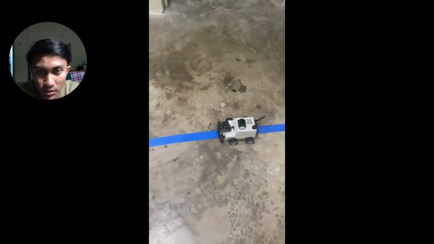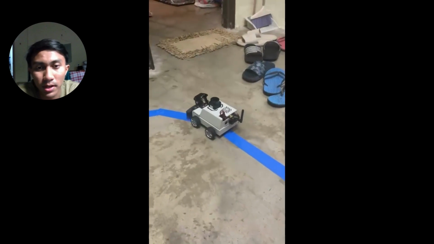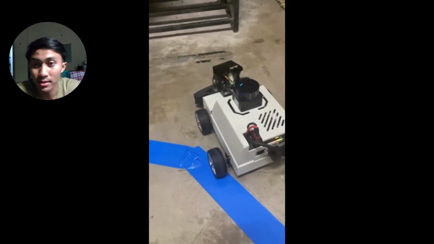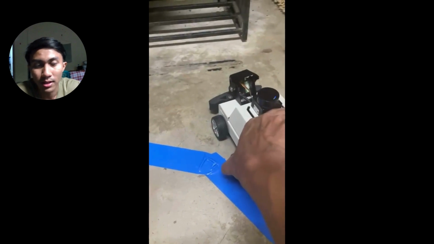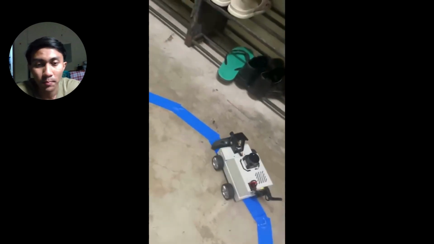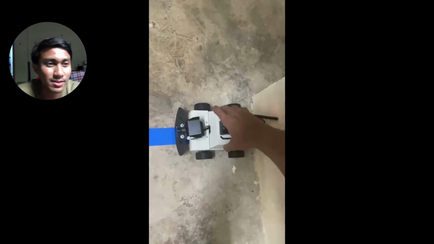So this is the video of line tracking, line follow. Whenever the bot is placed on a straight path, it tries to follow, but when the path starts to curve, it wants to turn the corner, but the hardware itself, the wheels, doesn't cooperate.